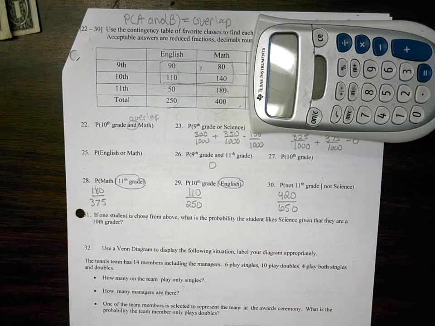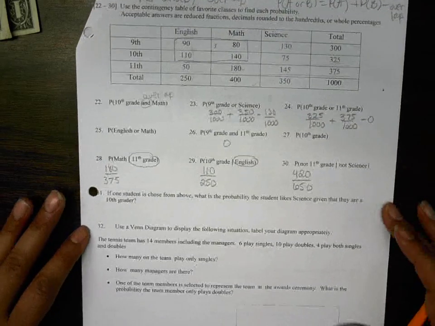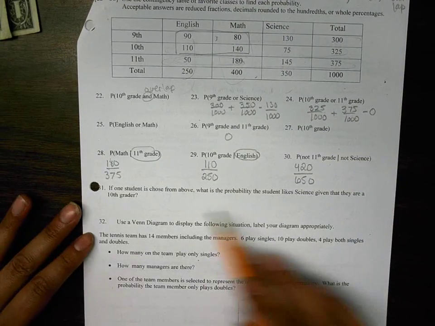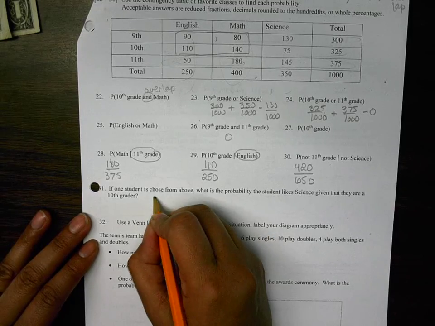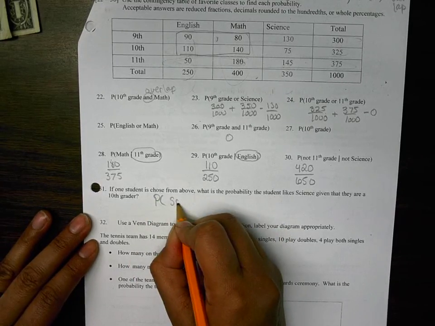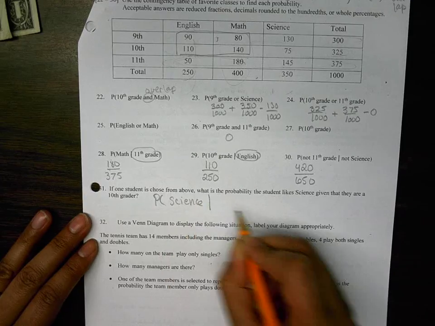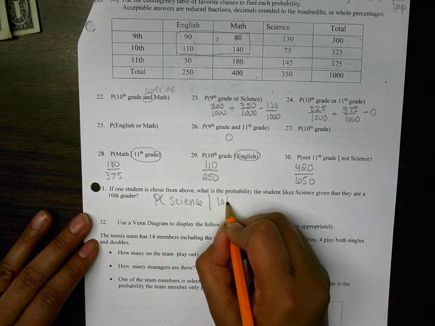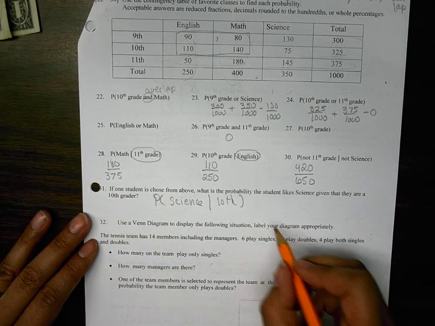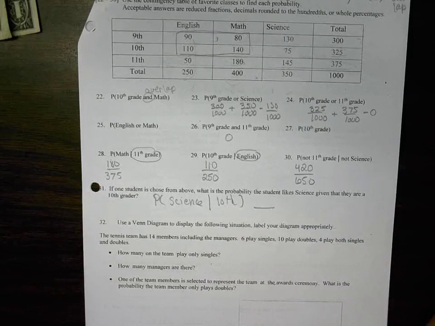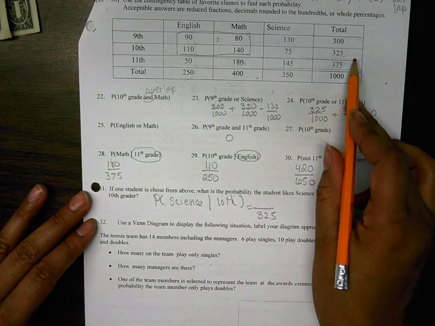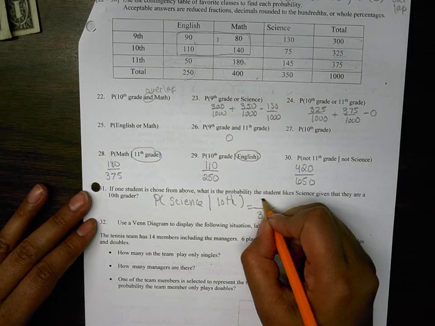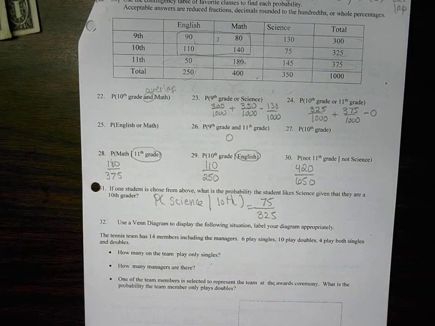Is this clear? Guys, we have time for this next one, and it's in words, and you do need to know how to take it out of words and make it look like this. What is the probability the student likes science given that they are a 10th grader? Does that make sense? So we look at our 10th graders. How many 10th graders do we have? Of those 325, how many of them like science? Science, 75, and then you reduce. Make sense? Yes or no?